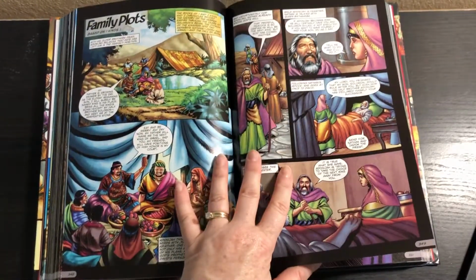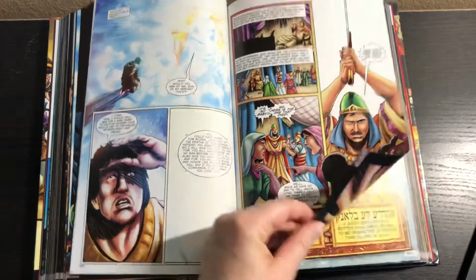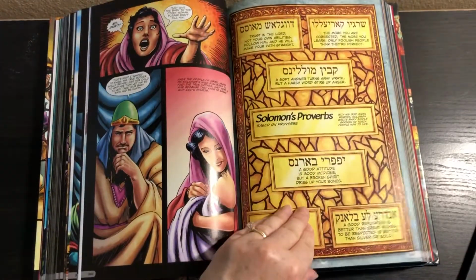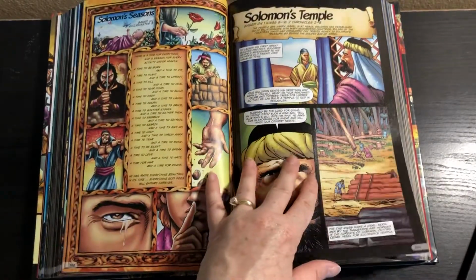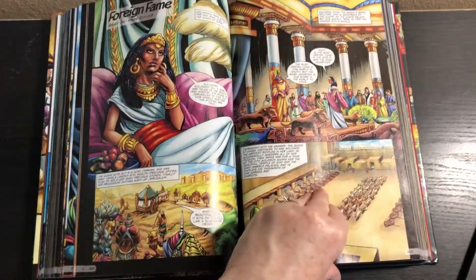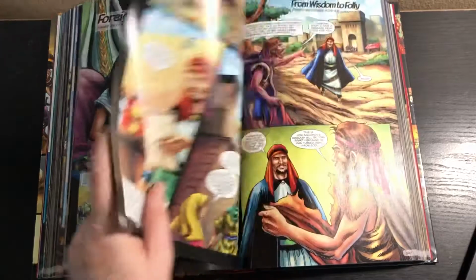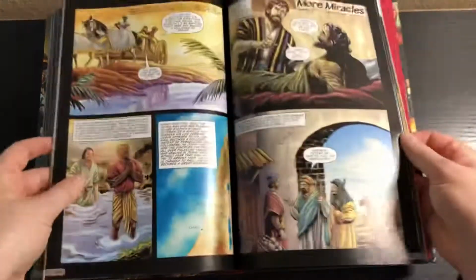Family Plots, based on 1 Kings 1. Solomon's Wisdom. Solomon's Proverbs. Solomon's Season, Solomon's Temple. Foreign Fame. From Wisdom to Folly. Okay, go a little farther.